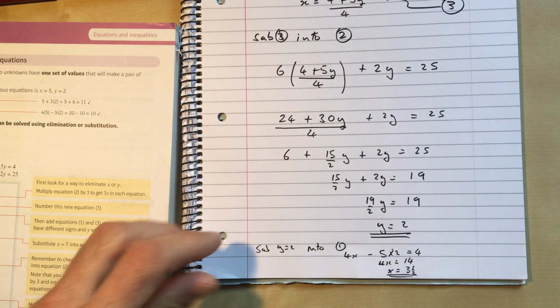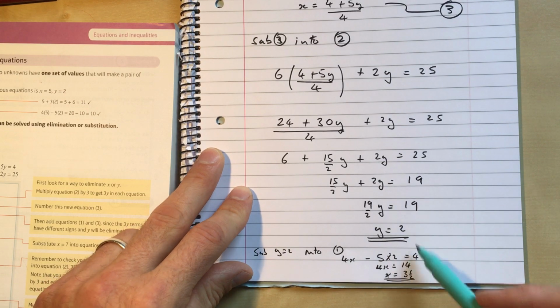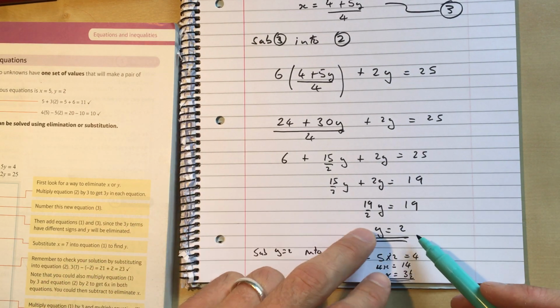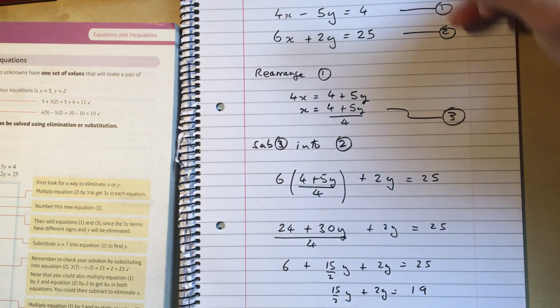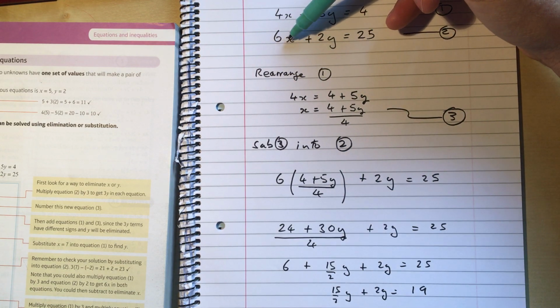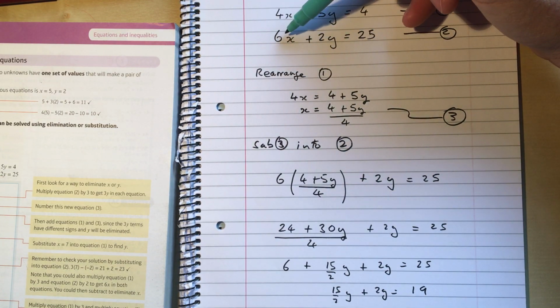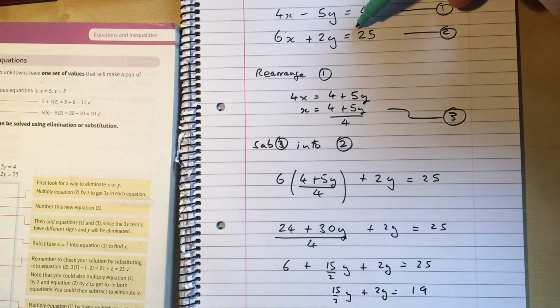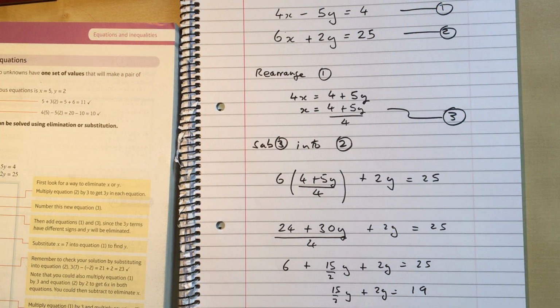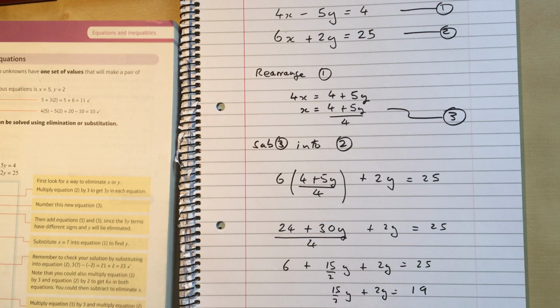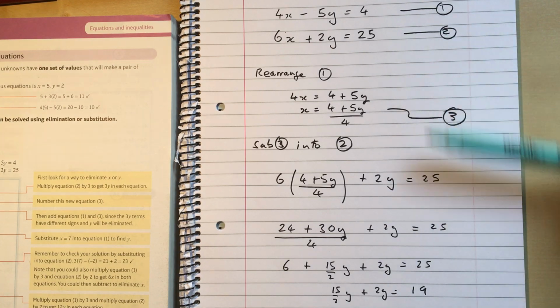Okay, it's always worth it, if you've not seen this a whole bunch of times before, just take those two values and put them in here. So 6 times 3.5 plus 2 times 2, well, I'm not going to do the calculations in my head, I'm going to let you do it, but 6 times 3.5 plus 2 times 2 is going to be 25, okay? Okay, so there's one example of substitution.